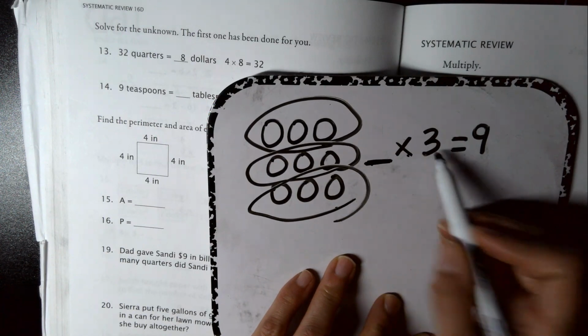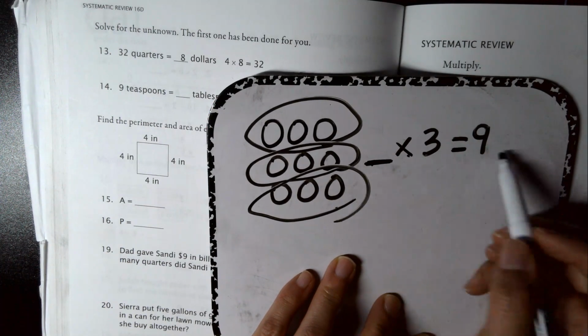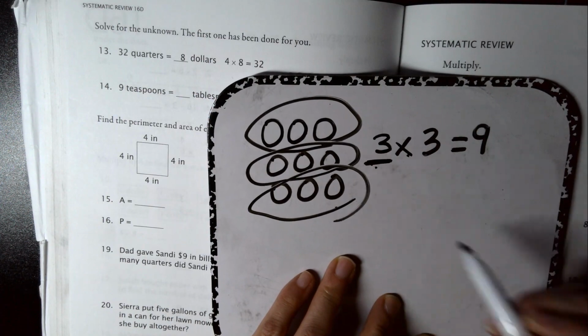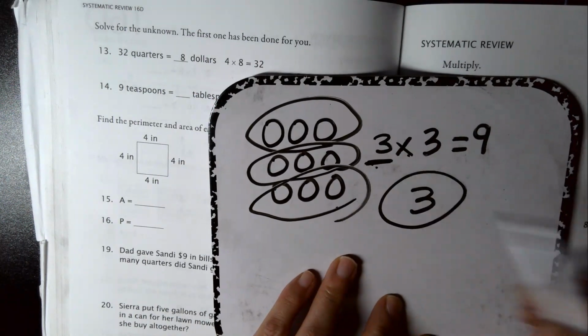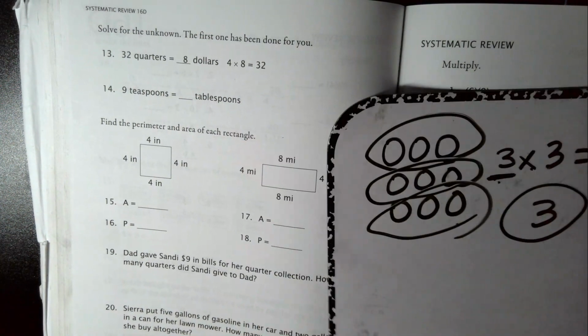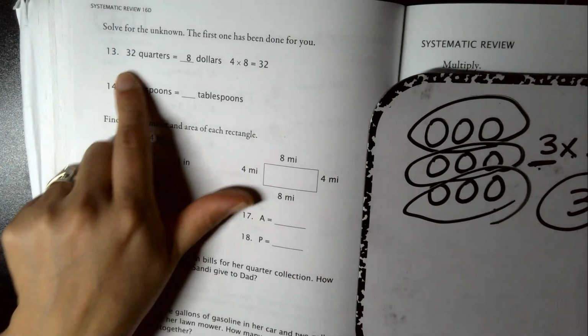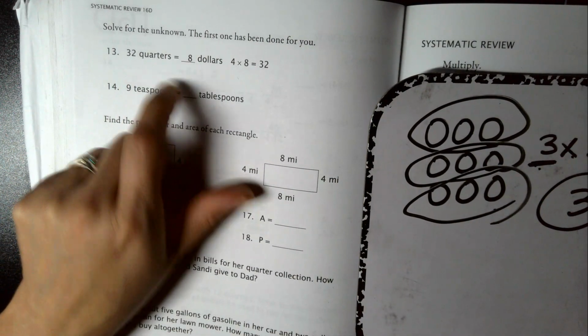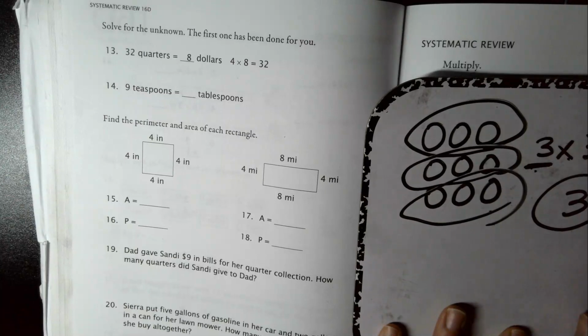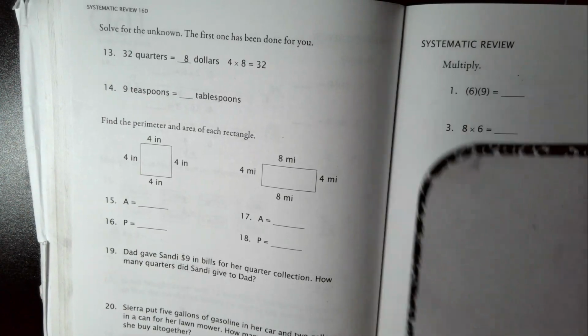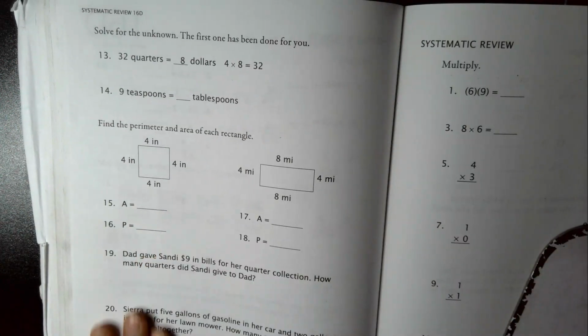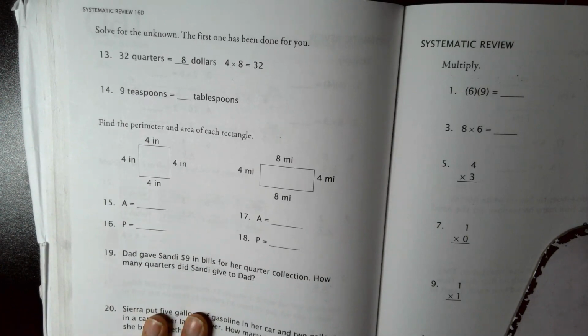Blank times 3 equals 9. What is that blank? 3. So you know it's 3 tablespoons. So you can do it that way too, because especially when it has these 32 quarters, it's easier to do it that way than to write out 32 quarters. Area and perimeter we've already gone over.